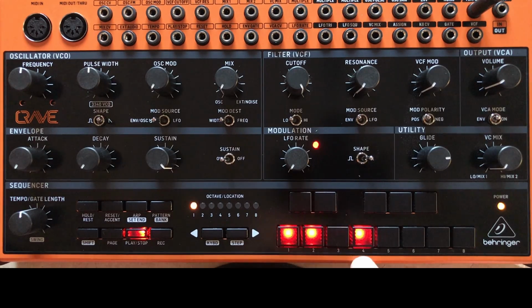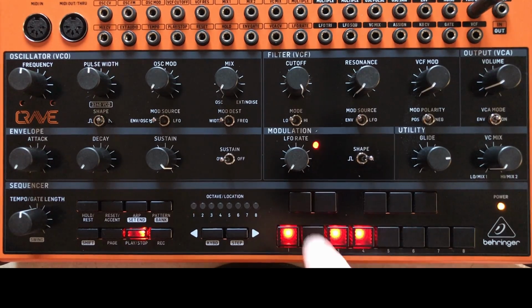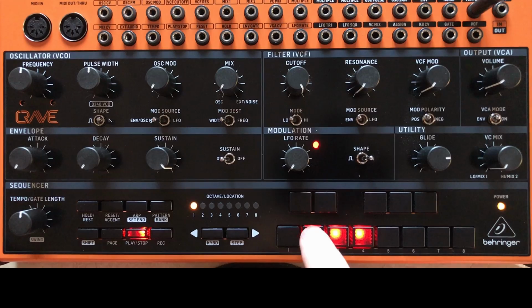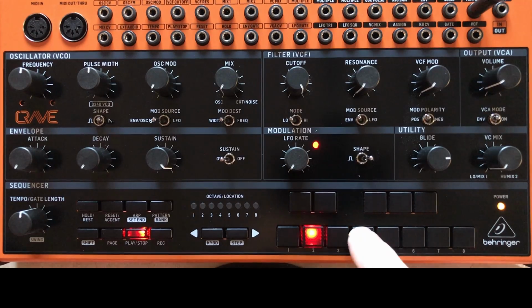Now each step is illuminated. I'm going to choose step 2. Now I can't hear it. The information is still there. I just got rid of it. I can mute all of them. Bring them back one at a time.